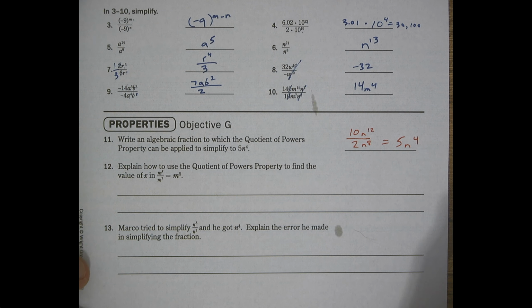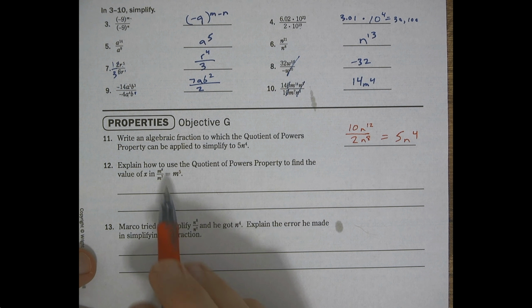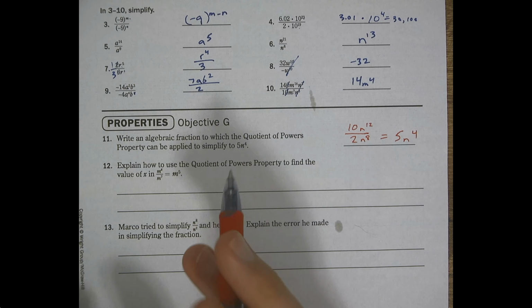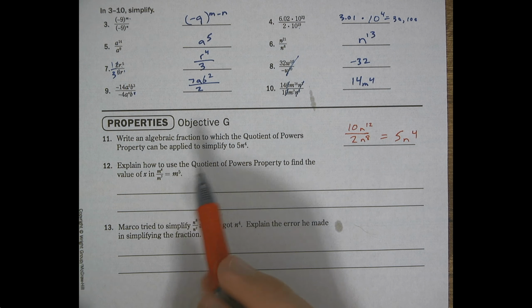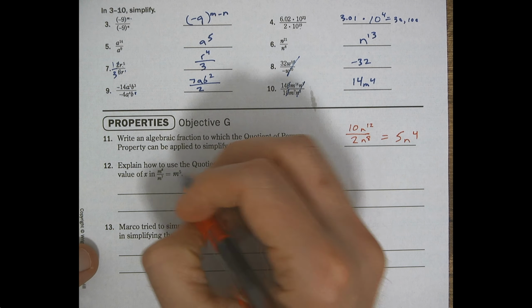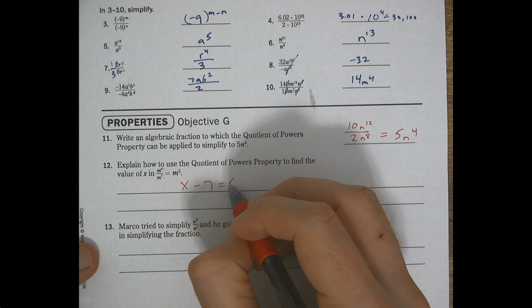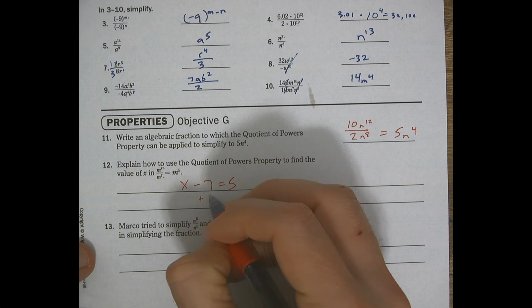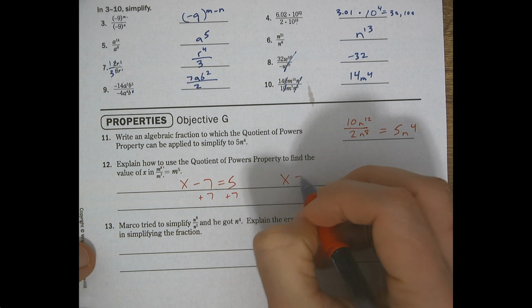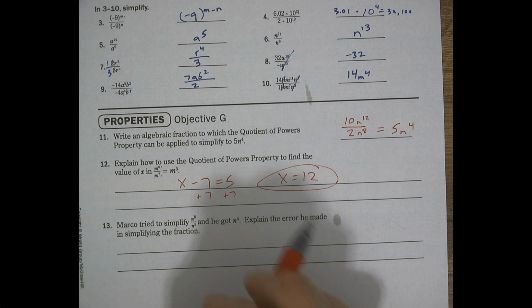Number 12, explain how to use the quotient of powers property to find the value of x in this problem. So we know we are subtracting here, and we're getting a 5. They explained it in words in the answer key. They said, think of a number that if you take 7 away, you're left with 5. That number is 12. But I'm going to say that x minus 7 equals 5. If I subtract my exponents, x minus 7, I know I have to get 5. And if I solve this, I get x equals 12. So if you looked at the answer key, they explained it in words. I'm going to explain it with an equation. Both are fine.